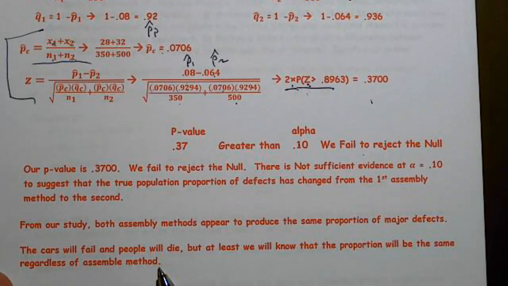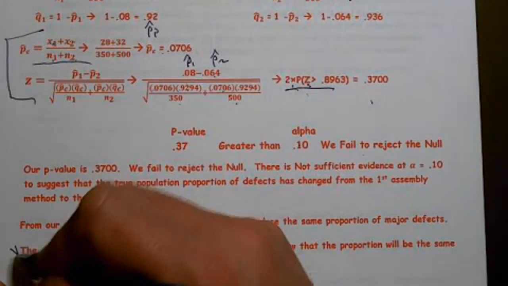The cars will fail and people will die, but at least we'll know that the proportion will be the same regardless of the assembly method. Okay, that was me being a jerk.